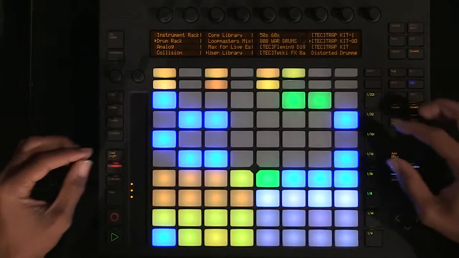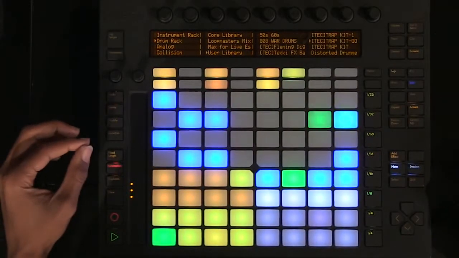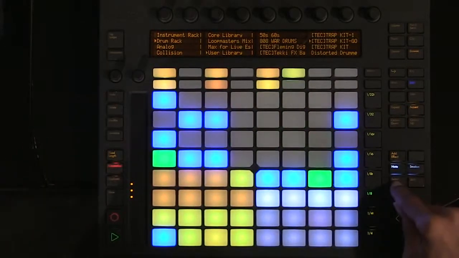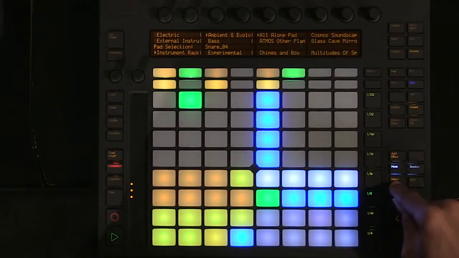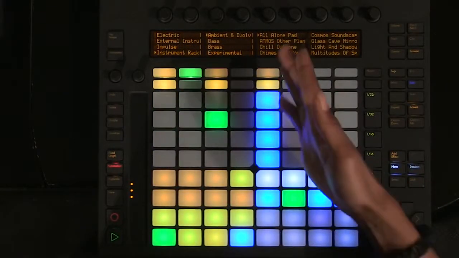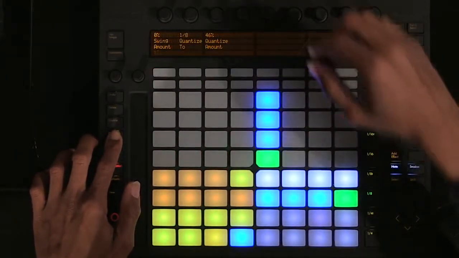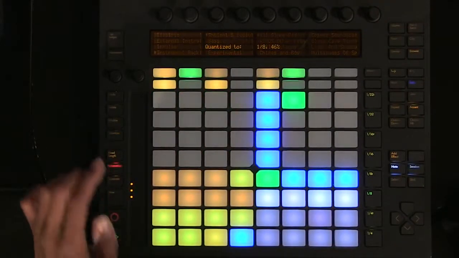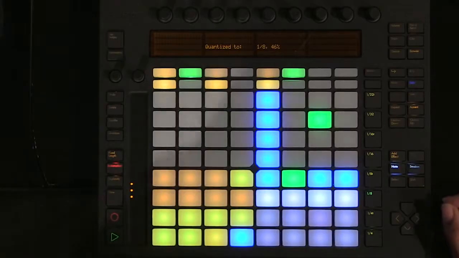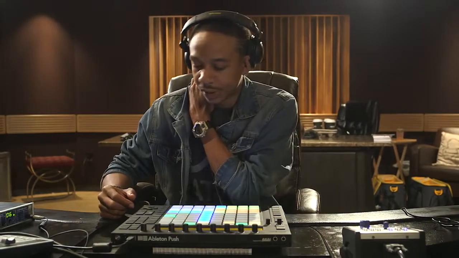Change the resolution, you can see the different bars. Hit select to access my snare. You can see I have that programmed. Quantize. But when you hit select, it allows you to access the sound without hearing it.